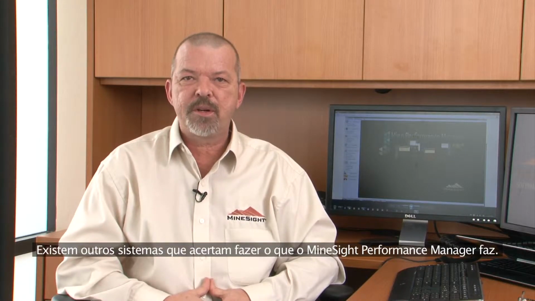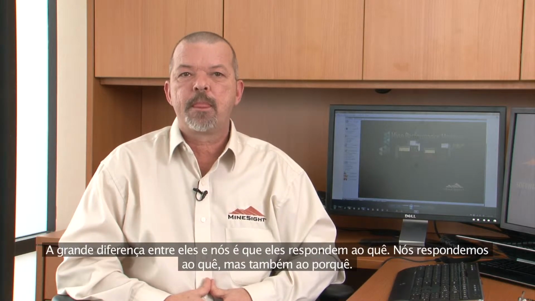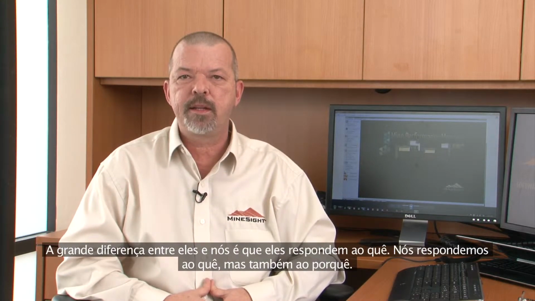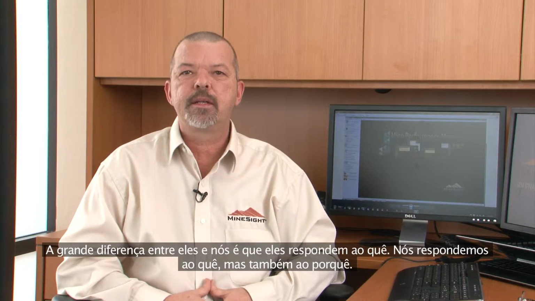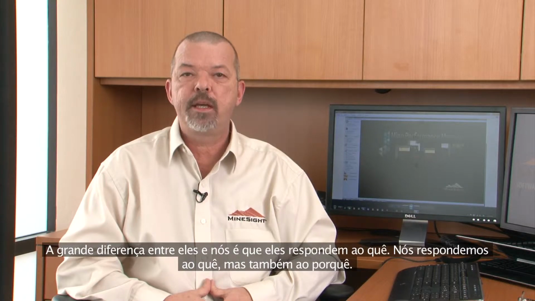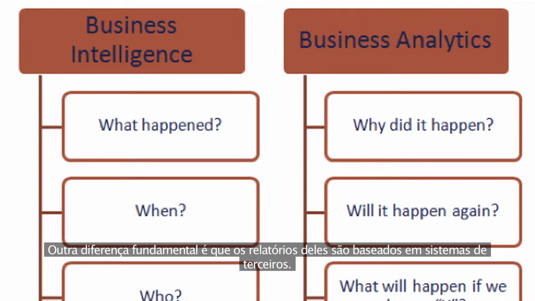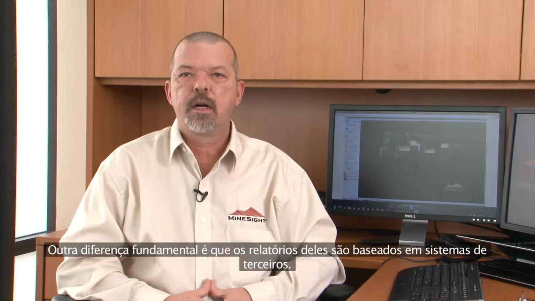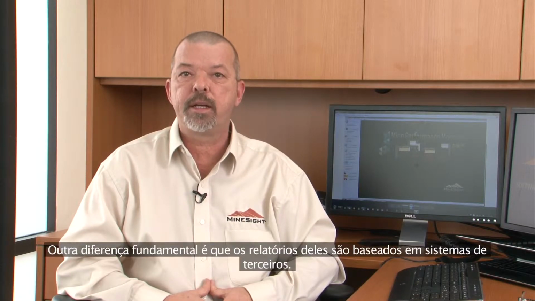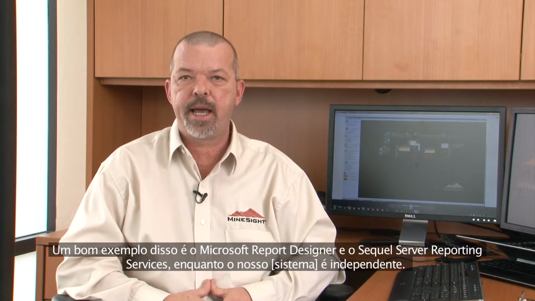There are other systems out there that claim to do what MineSight Performance Manager does. The big difference between them and us is that they give the what, and we give not only the what, but the why. Another key differentiator is that their reports are based on third-party systems. A good example would be Microsoft Report Designer and SQL Server reporting services, where ours is self-contained.